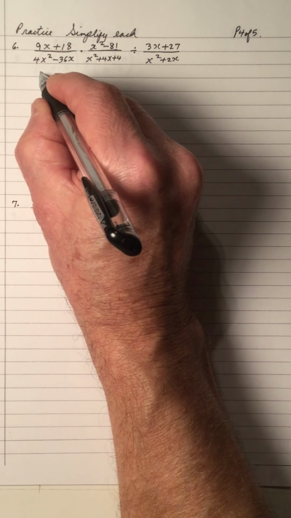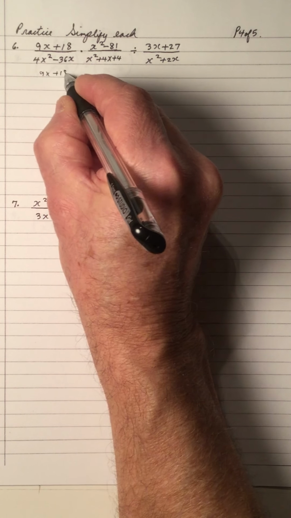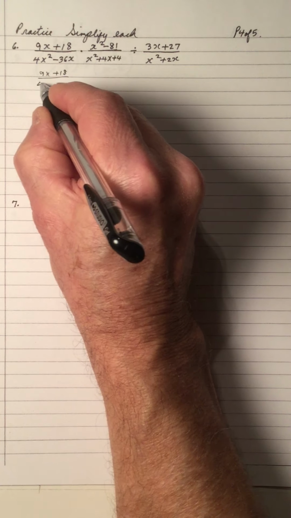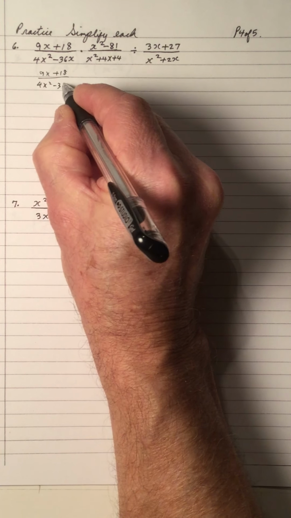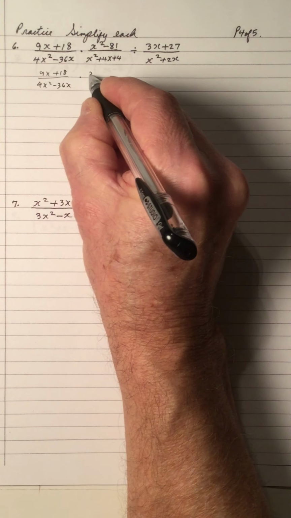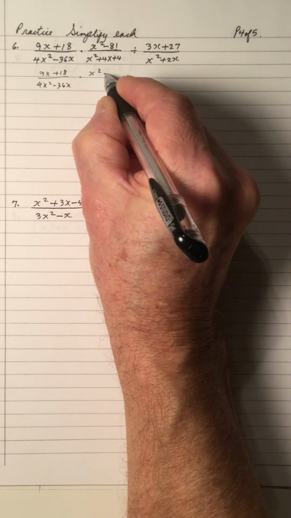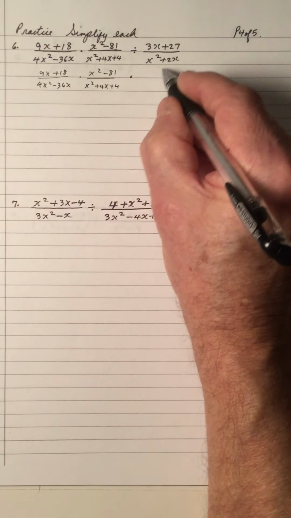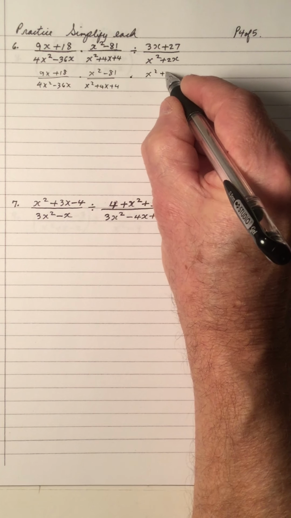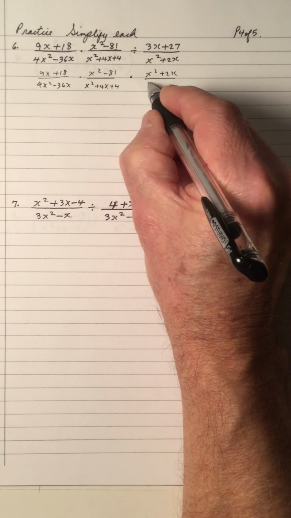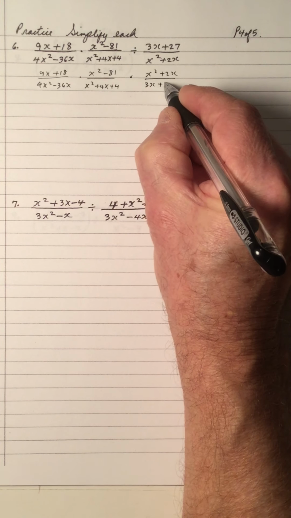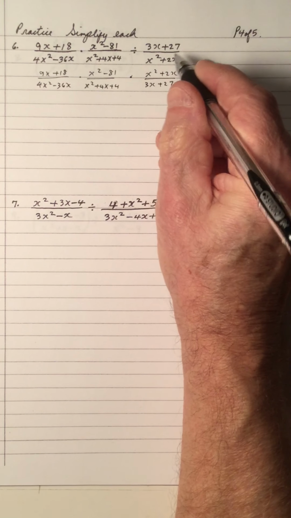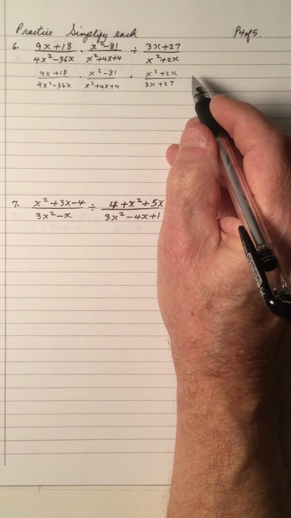So I'll write down 9x plus 18, 4x squared minus 36x, and write down this one. Notice when you're multiplying, you're not changing it. Because I have a division, then I'll multiply by the reciprocal. And that means you turn it upside down, inverted. Done.